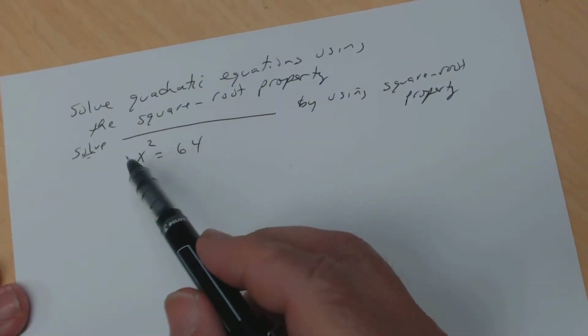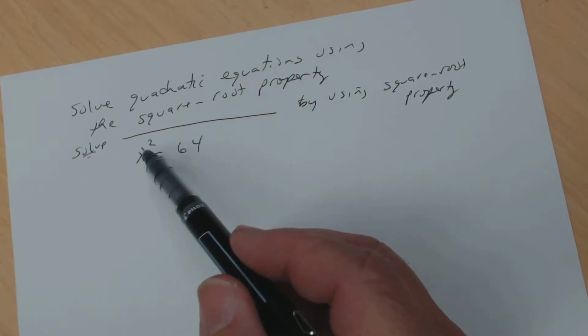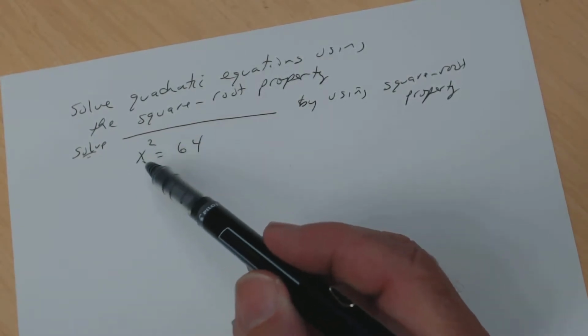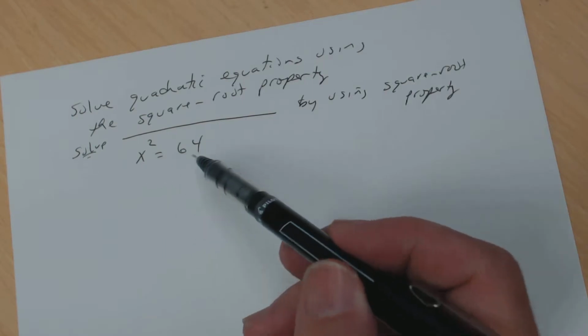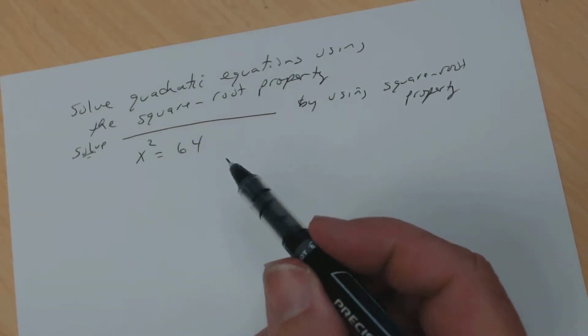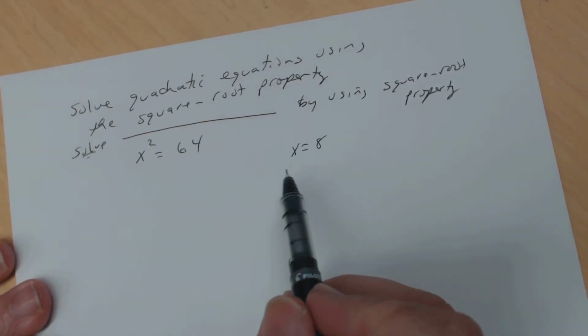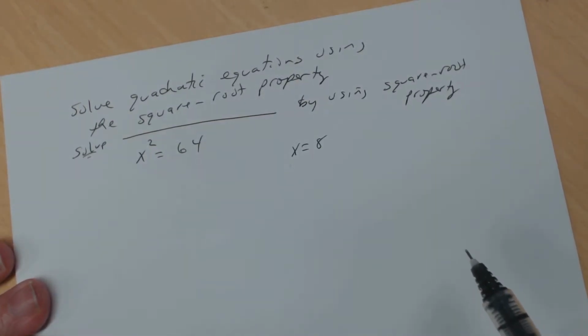Okay, so basically you're asking yourself, the variable is on the left and it's being squared, so what number times itself is 64? Most of you probably said 8. That is true. So one of my solutions is 8, because 8 times 8 is 64.